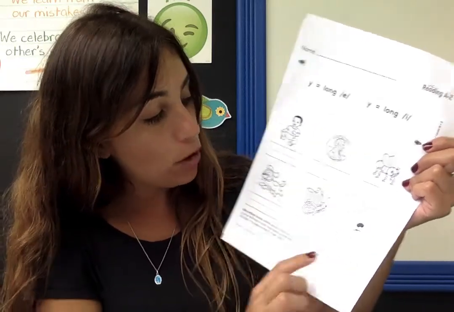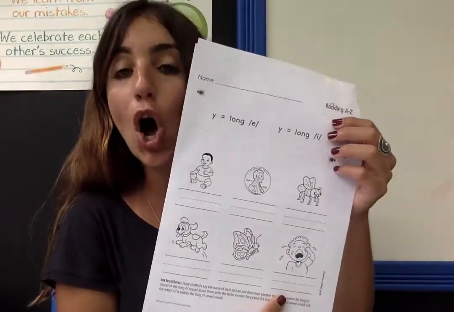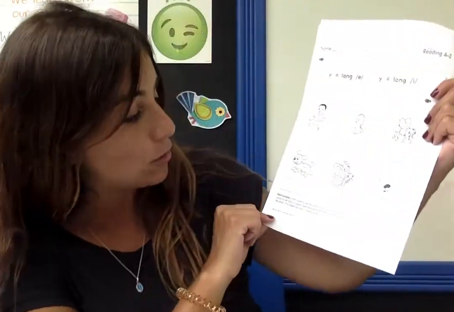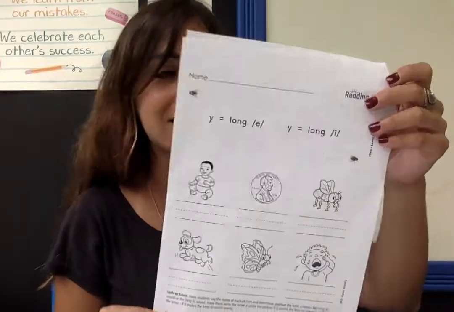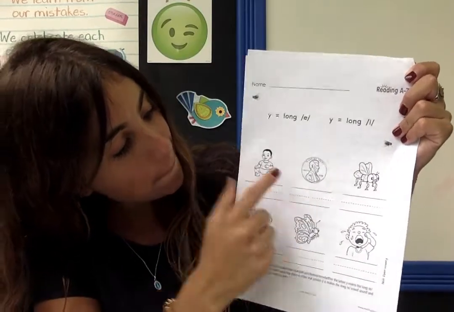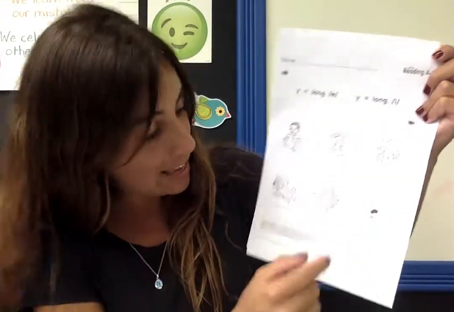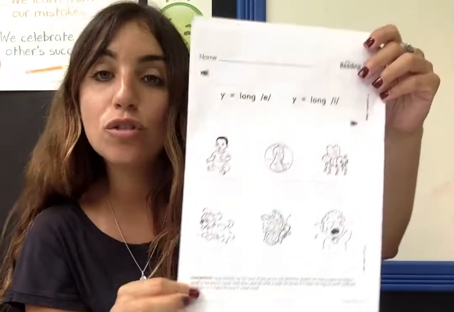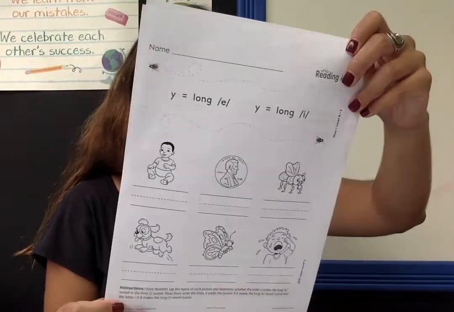So, for example, cry. That is a boy crying. So is that a long E or is that a long I sound? Does it make an E sound or does it make an I sound? Whatever we think, we're going to put the letter I or put the letter E to say this is a long E sound or this is a long I sound. So we have baby, penny, fly, okay, butterfly, cry, all right? Those are the things that we need to figure out right here.